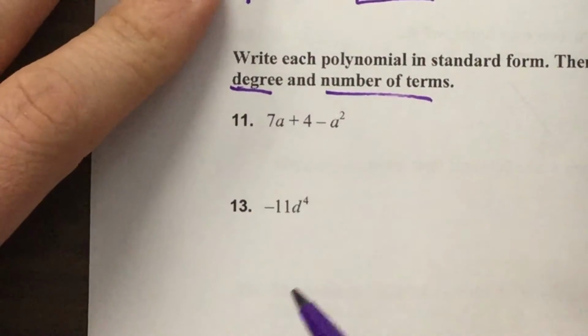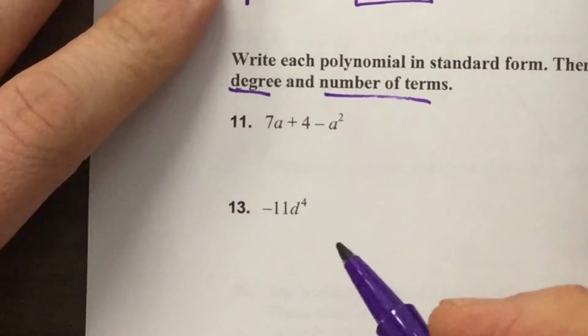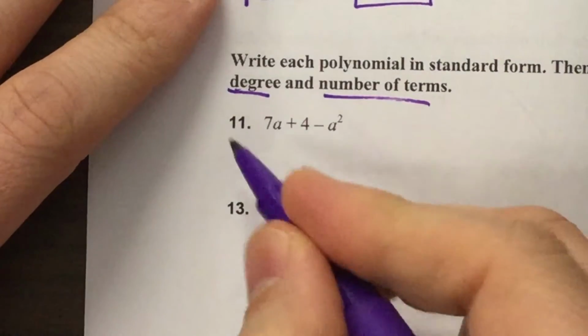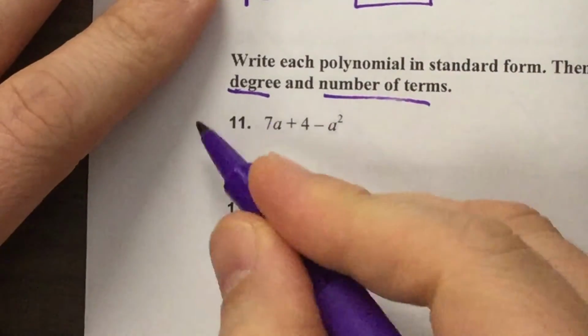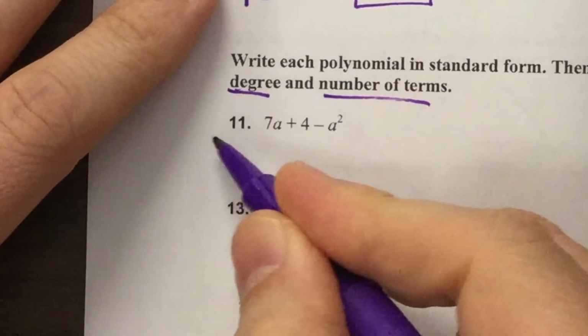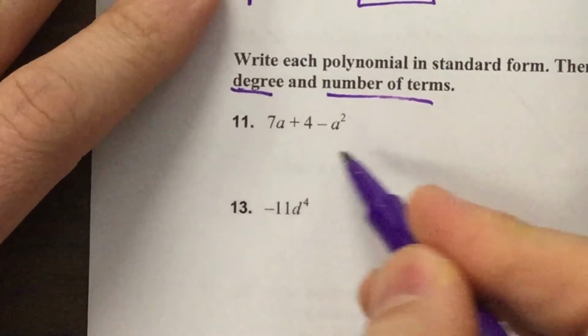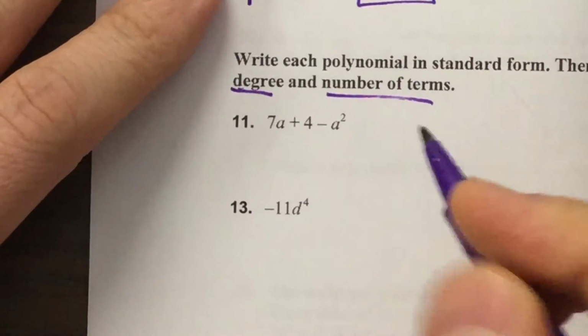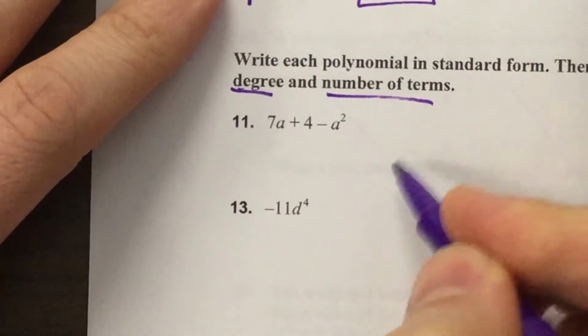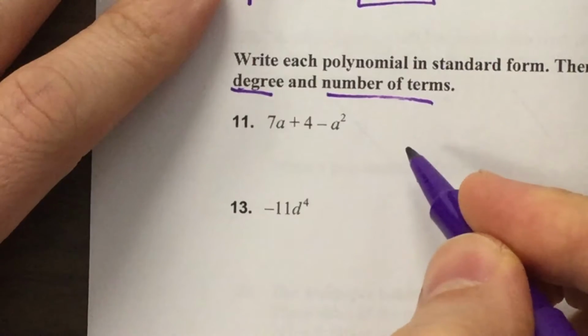So to get it in standard form, you want to put all the variables, the letters basically, in alphabetical order, and you want to do it from the largest exponent down to the smallest exponent, to where your very last term will usually not even have a variable at all.